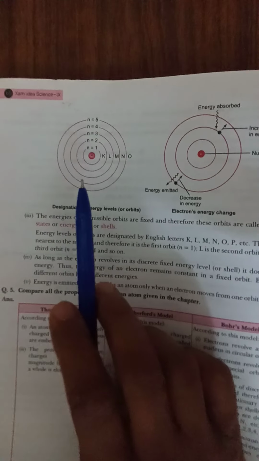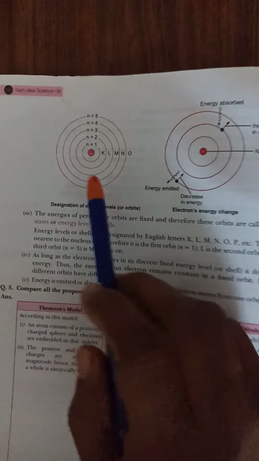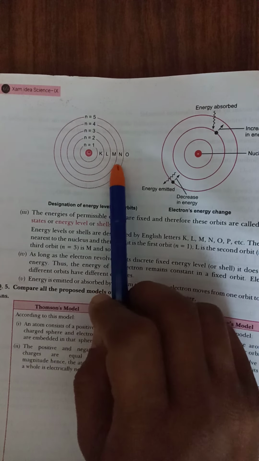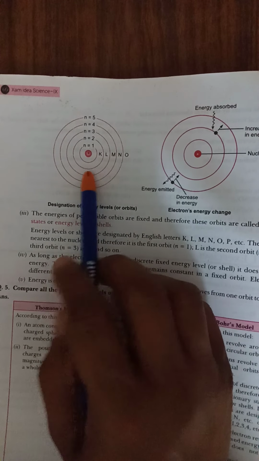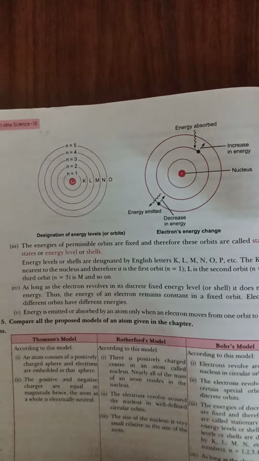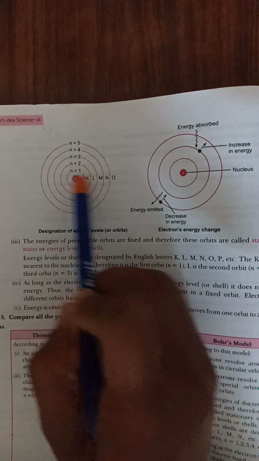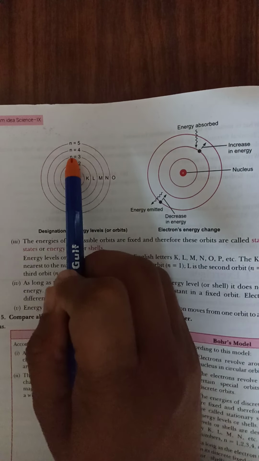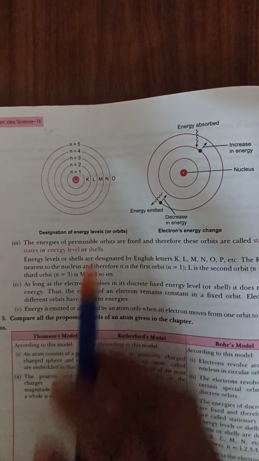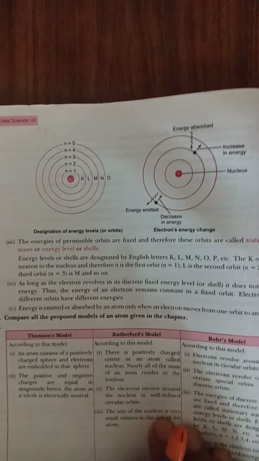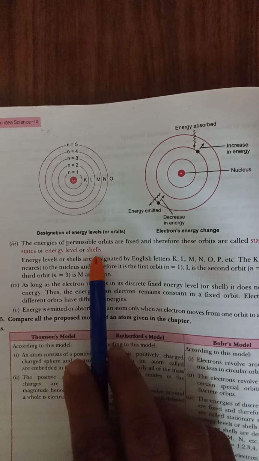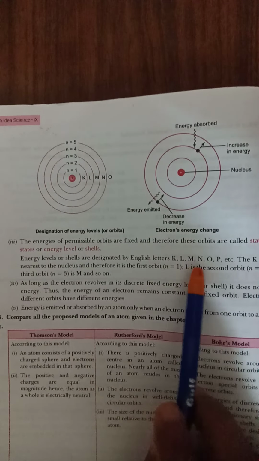Now as you can see here, in the Bohr's model we can consider various types of shells, like K shell, L shell, M shell and N shell, and so on, but basically we are studying till K, L, M and N. Bohr gave a shell number to each shell: K is 1, L is 2, M is 3 and N is 4, and accordingly the number of electrons accommodated can be calculated by the formula 2n square. The energies of the orbits are fixed and these are called energy levels or shells, given by the letters K, L, M, N.